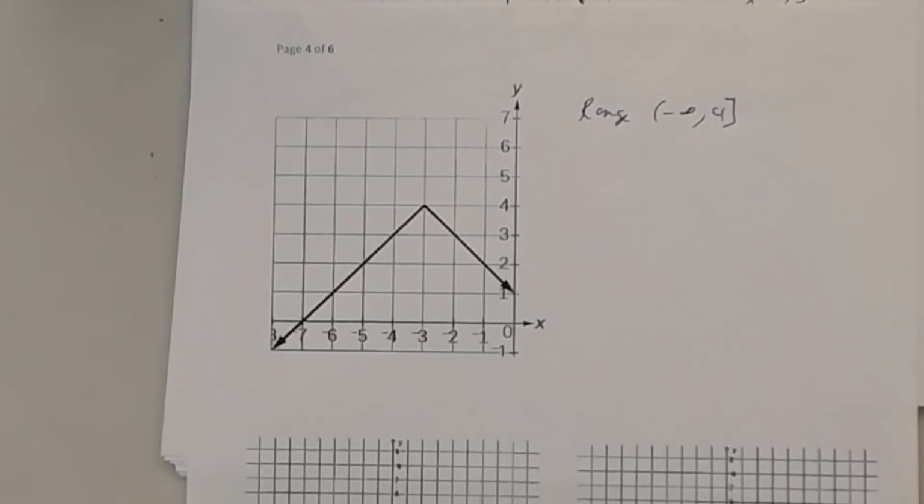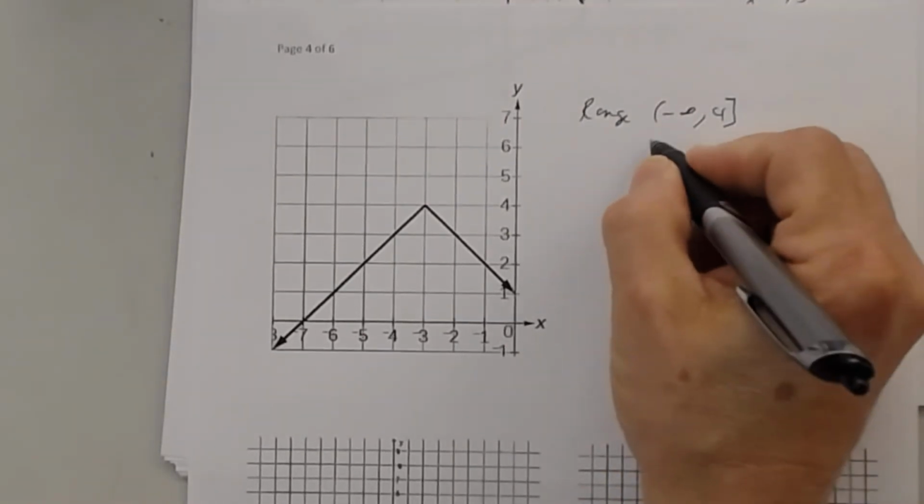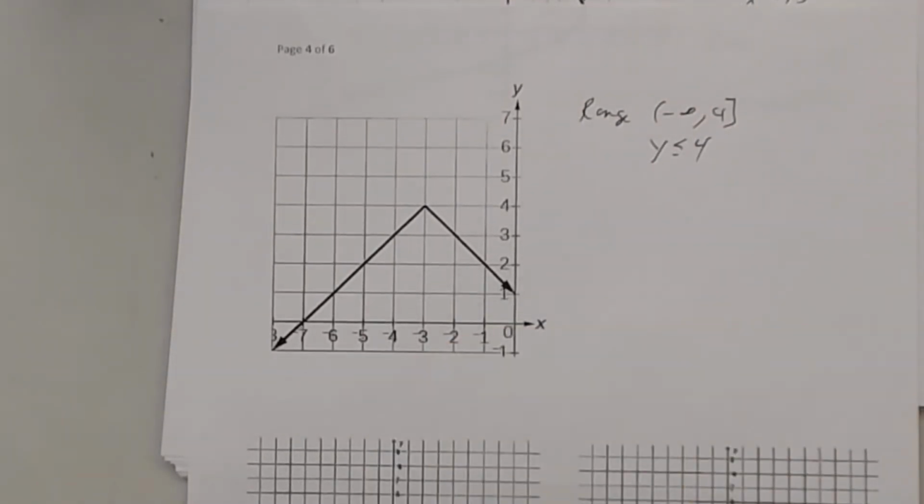How do you write that as an inequality? Maybe you've got to use y because this is range. Y is less than or greater than 4? Less than or greater than? You mean less than or equal? All right. Y is less than or equal to 4. That's your range as an inequality.